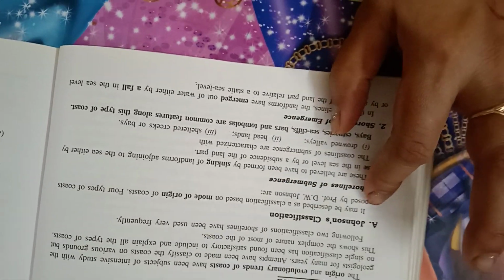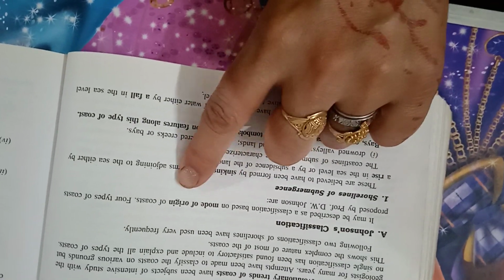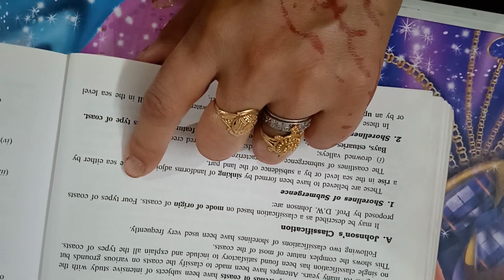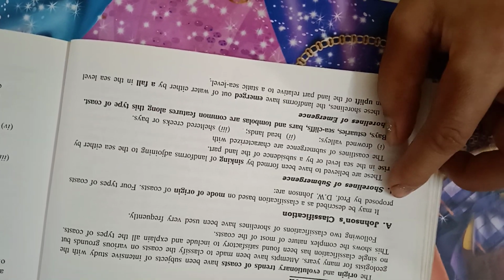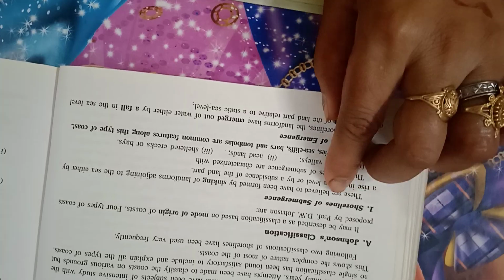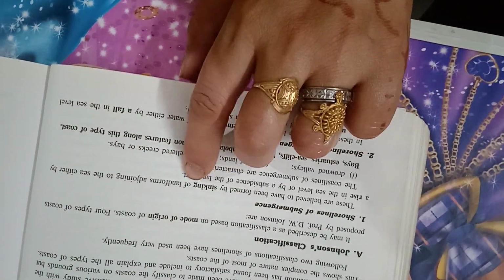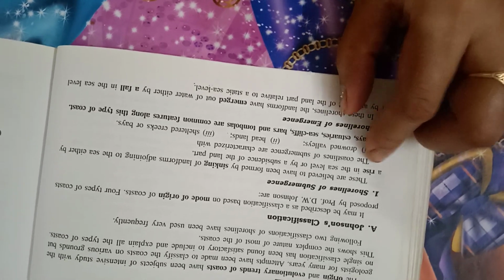Johnson classification. It may be described as a classification based on the mode of origin of a coast, proposed by Professor D.W. Johnson. Shorelines of submergence: these are believed to have been formed by the sinking of land adjoining the sea, either by a rise in sea level or by subsidence of the land part.